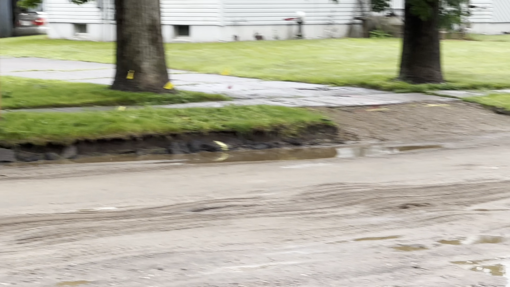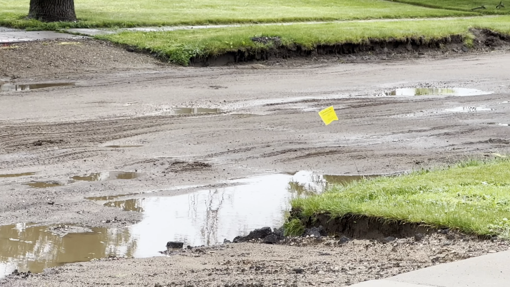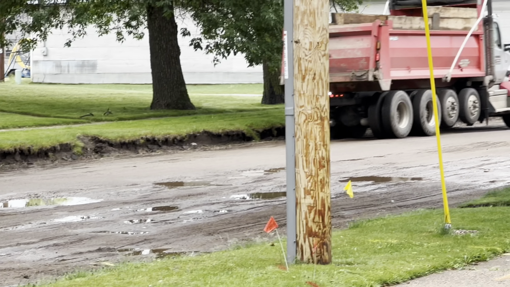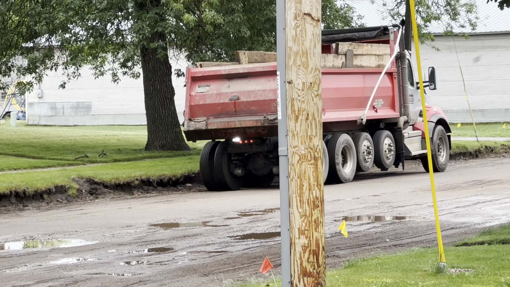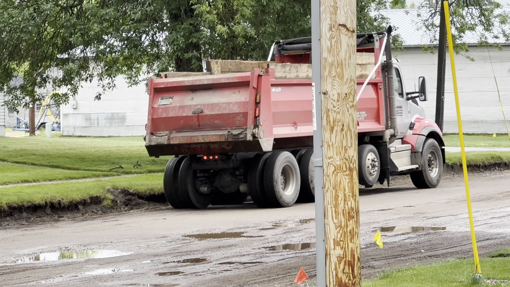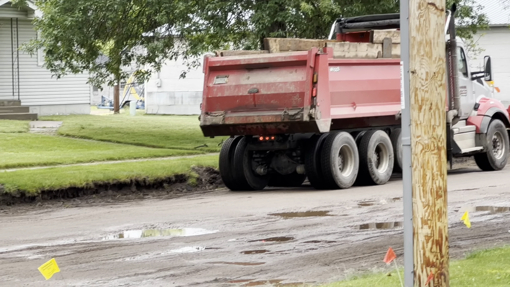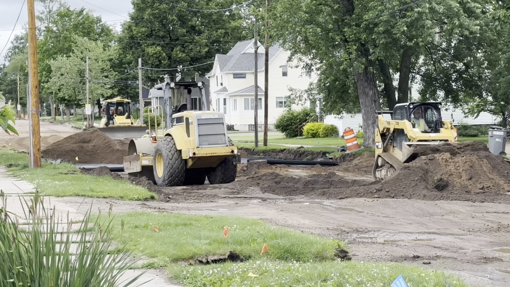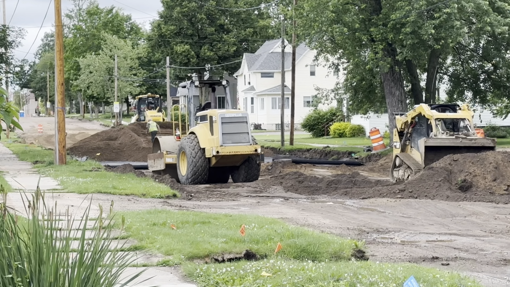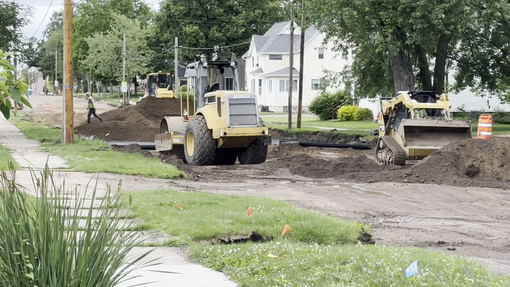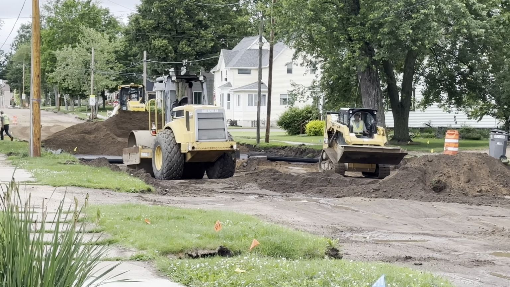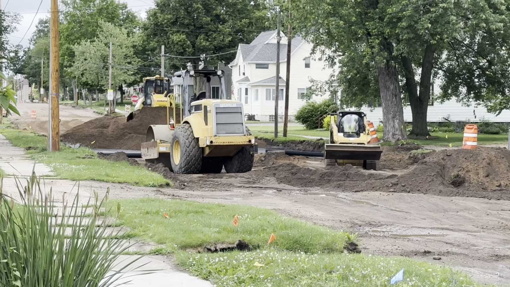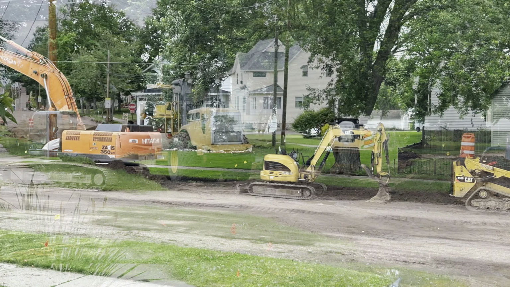Here's another one. Look at how wet our road is. So much rain yesterday they couldn't even work. And now they're back to work today. So here's the next dump truck. I don't know what city he's from. Now here it shows that they are already laying the black netting, and then the new dirt goes on top. So they're only a couple houses away from our place.